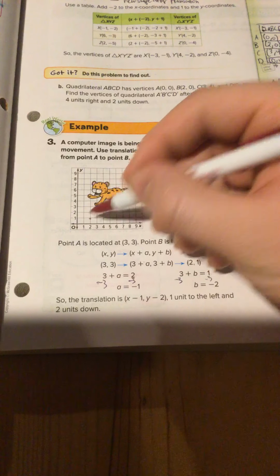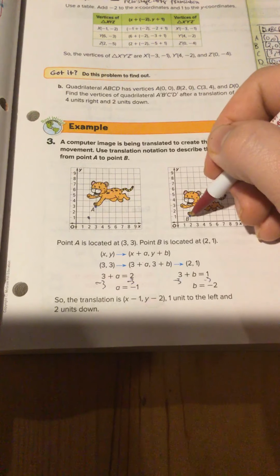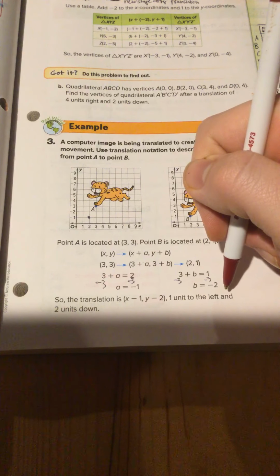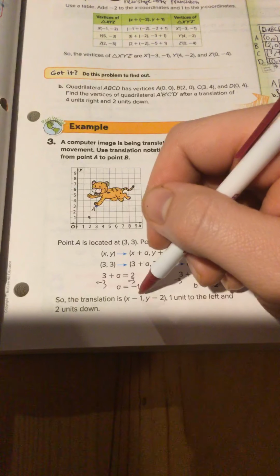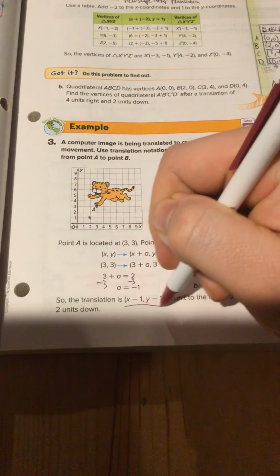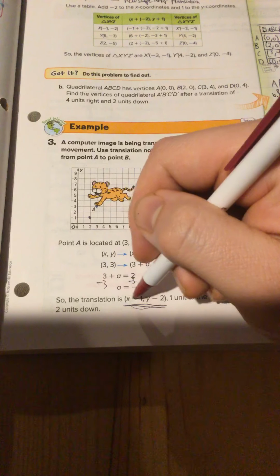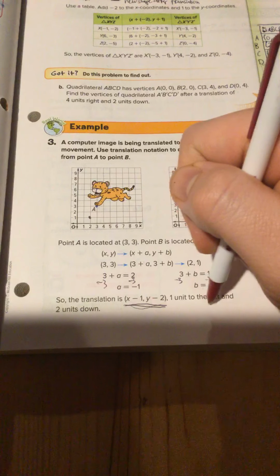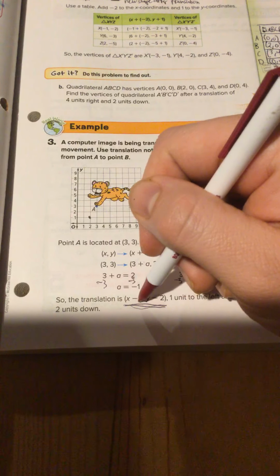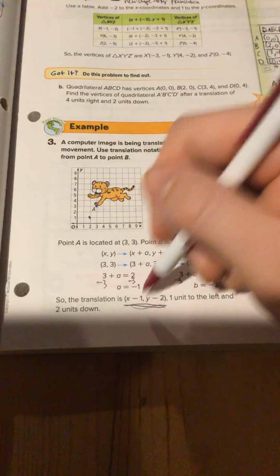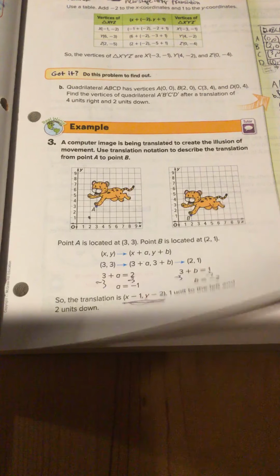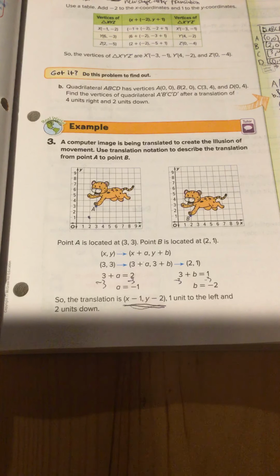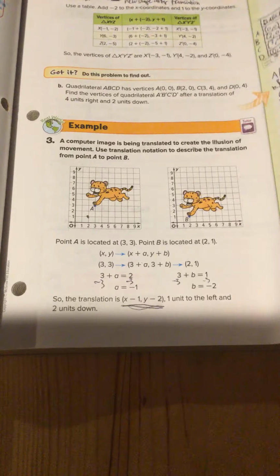So what that told them is that this moved down 2 and left 1. So this is their point right here. This is where B went, which is correct. It went down 2, left 1. Negative 2 is down. So the translation is written in this notation. You have to write it in this notation right here: (x - 1, y - 2). 1 unit to the left and 2 units down. So this is them describing what this means. 1 left, down 2. Subtracting. And I know I went through that a little bit fast, so if you need to go through that again, you can. Pause it if you need some time to think too.